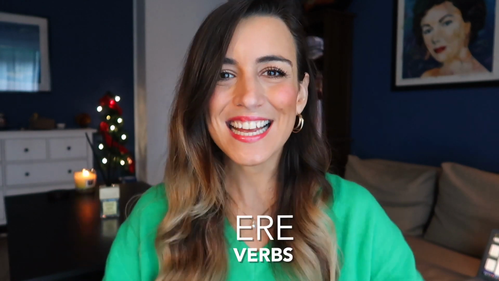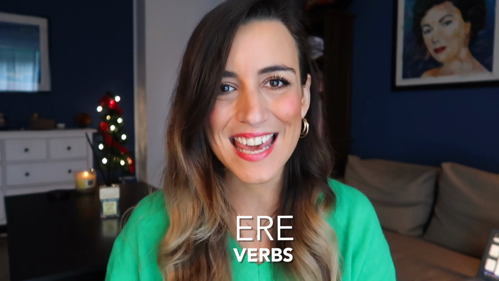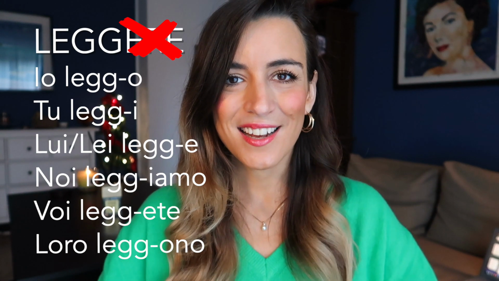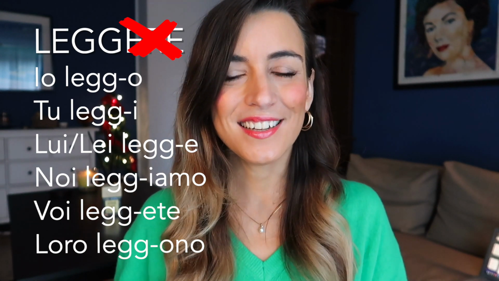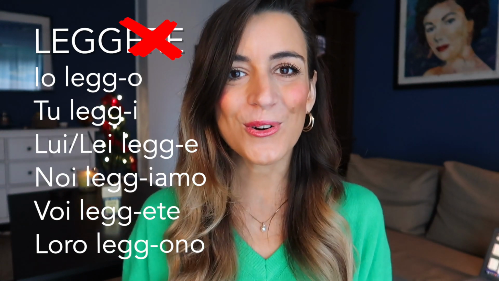Alright, on to the second group, the ere verbs. This is the easiest one because it has no exceptions. All you have to do is remember the endings. Let's take one verb in the ere form, which is leggere. The same thing that we did with the other verbs, we will do with the ere. So first thing, we remove the ending. Leggere, we are left with leg, and then we add the new ending. Io leggo, tu leggi, lui, lei legge, noi leggiamo, voi leggete, loro leggono.